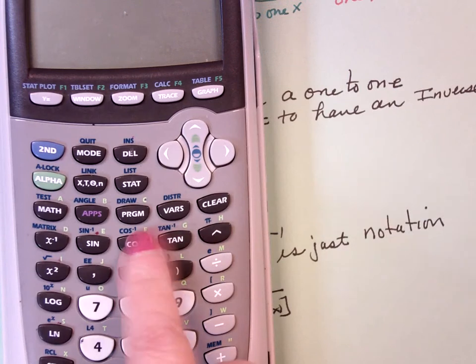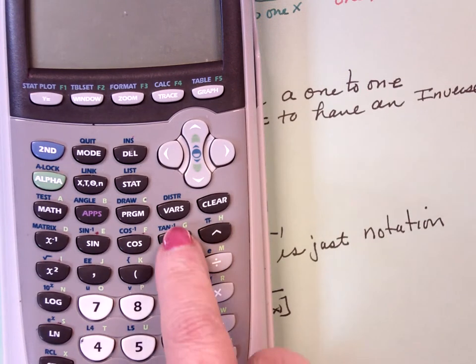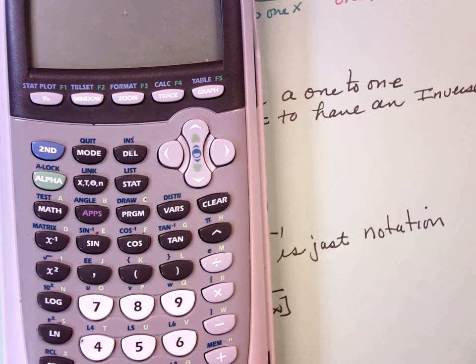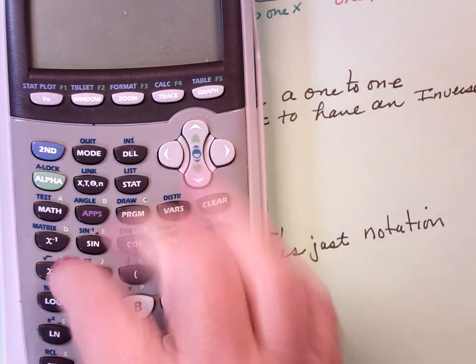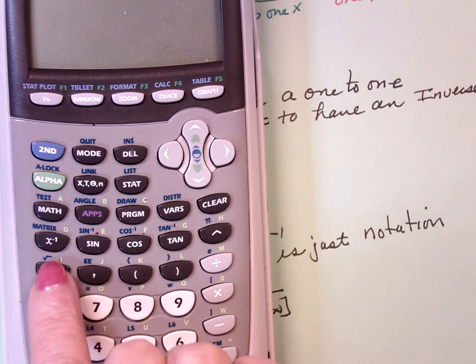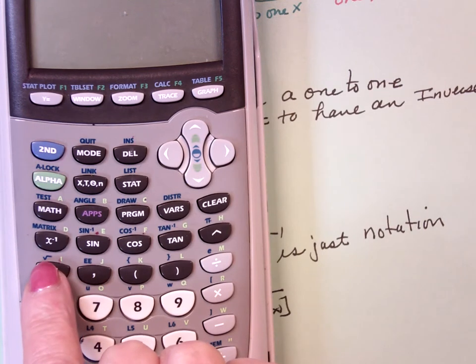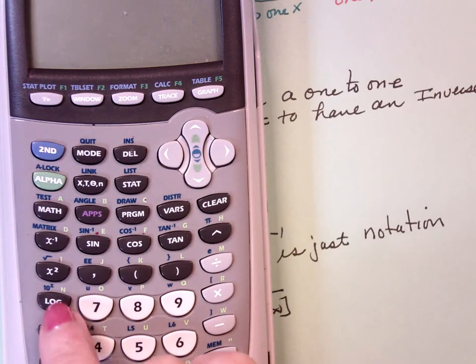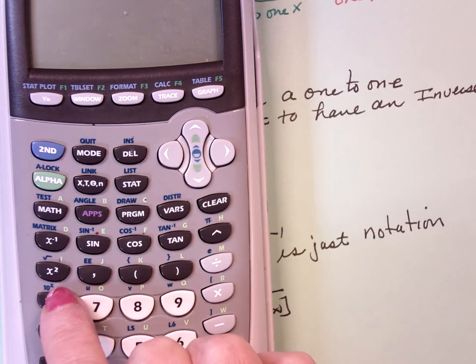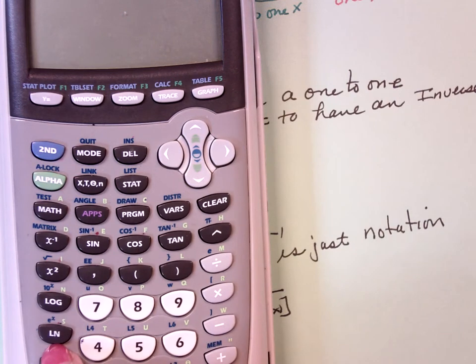Cosine, cosine inverse, tangent, tangent inverse. Now above the x squared button, you see his inverse, which is square root of x. And above log, you see his inverse, which is 10 to the x. And above natural log, you see his inverse, which is e to the x.